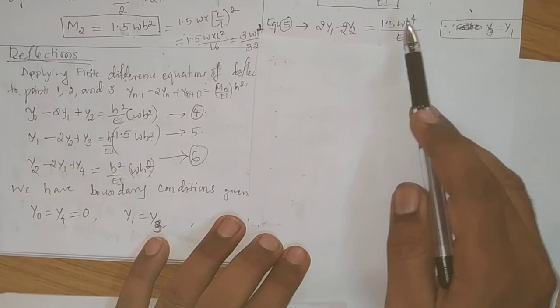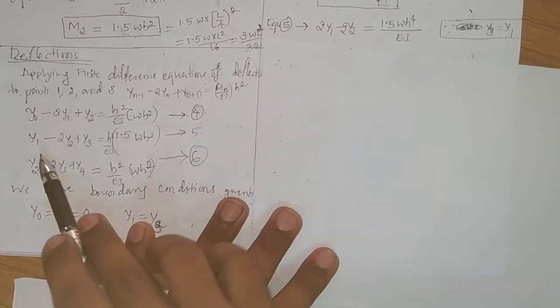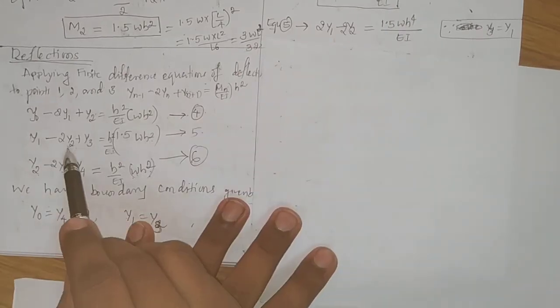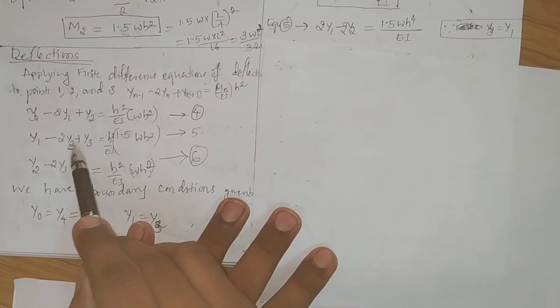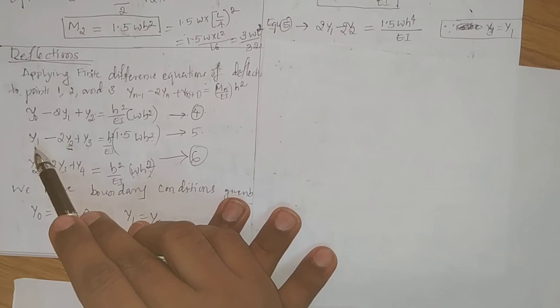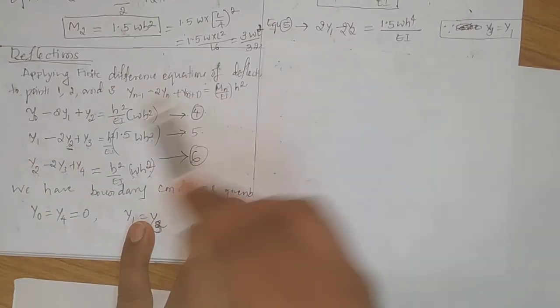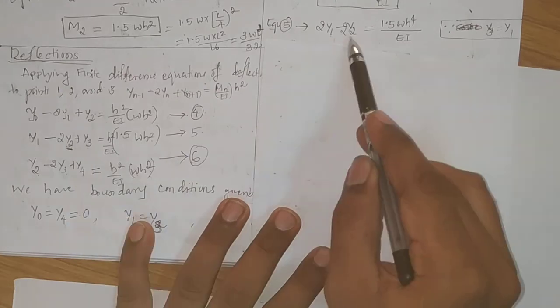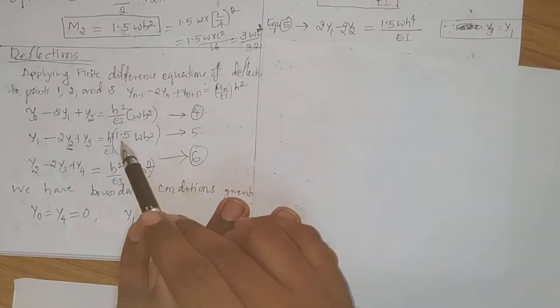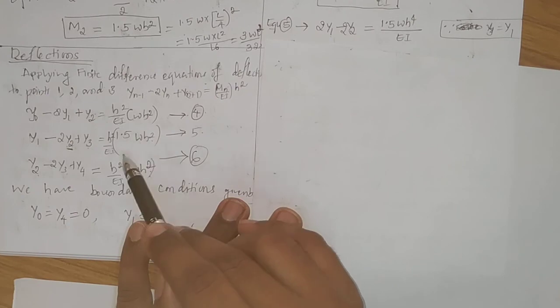And next, from equation number 5, you substitute the value of y2. Also we know that y3 is equal to y1. Therefore y1 plus y1, 2y1 minus 2y2 is equal to 1.5 wh to the power 4 by EI.